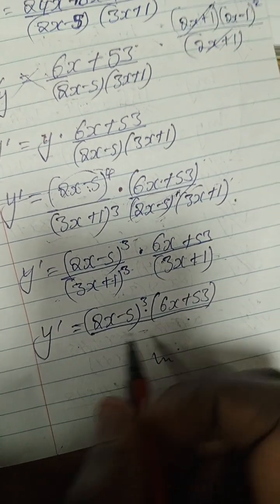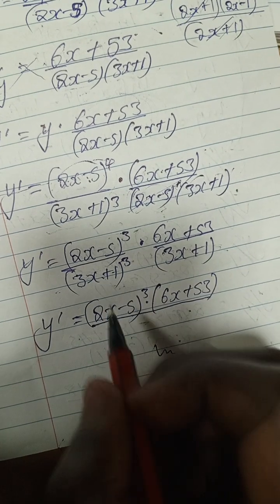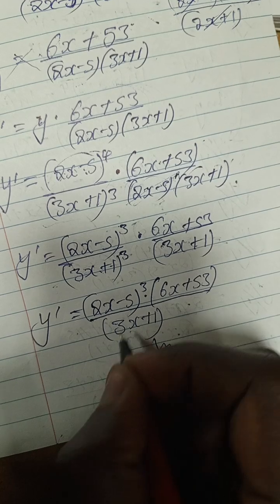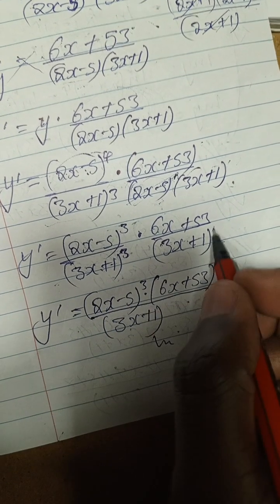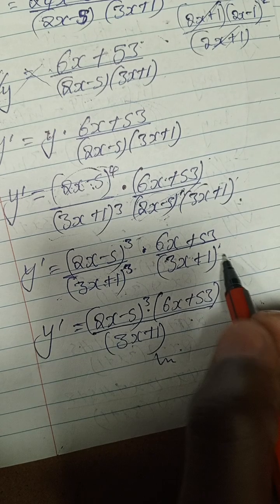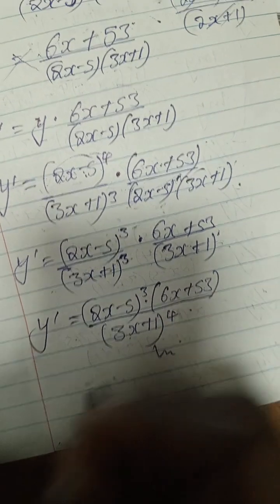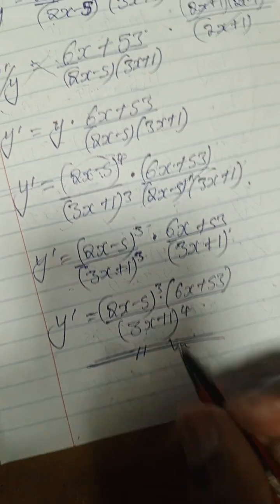So we're going to get one of this, so 3x plus 1. When we add 3, remember here there's a 1 which is invisible, so we're going to add 1 plus 3, which is going to be a 4, and this marks our final answer.